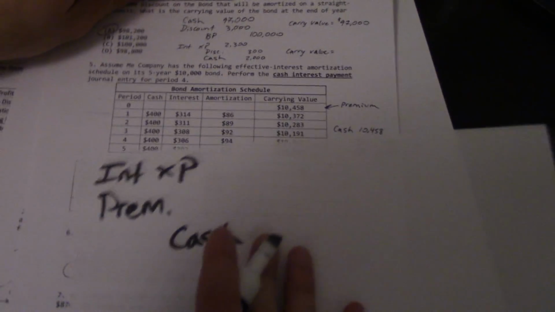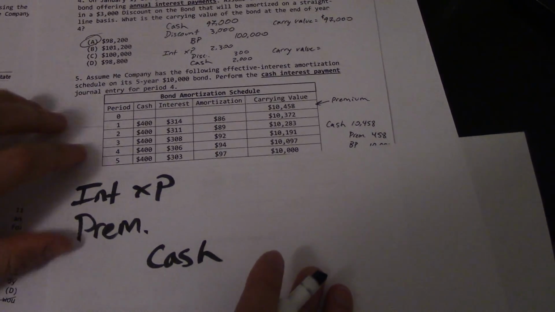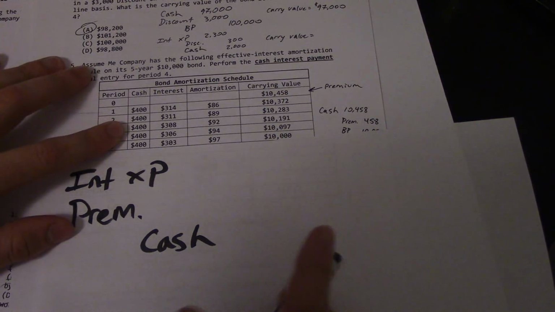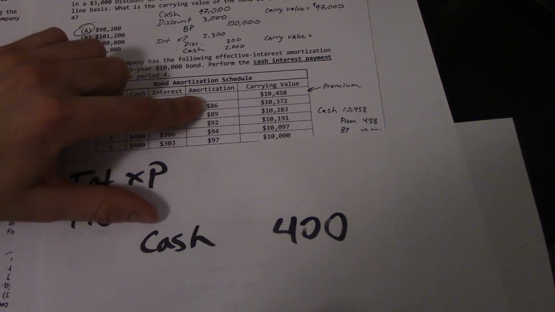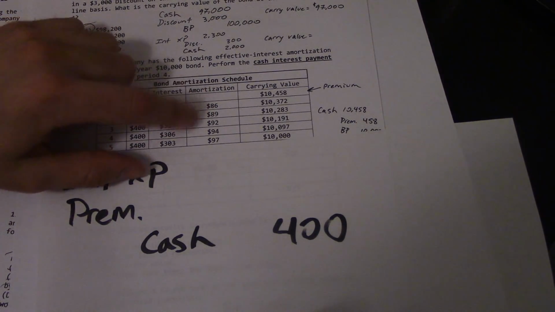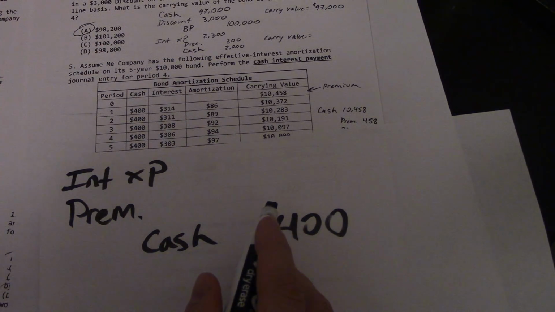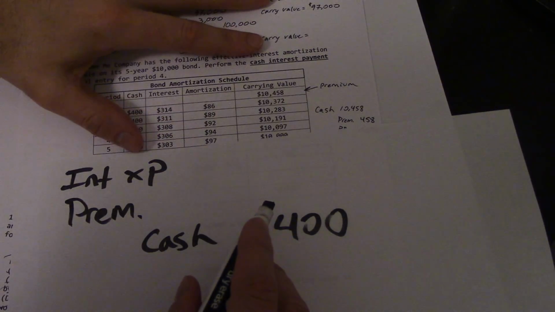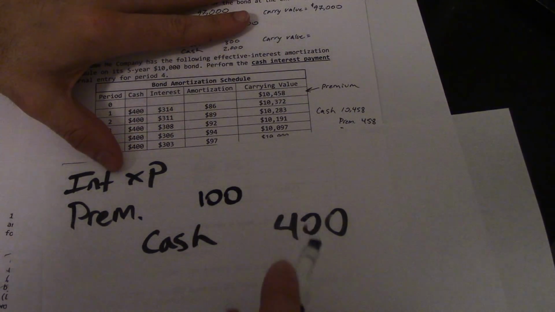Now, looking at our amortization table, we can just grab the numbers straight off of the table. We're making cash payments of $400. We're amortizing our premium. With these numbers, we would write 86, but with your numbers, I believe we're amortizing the premium by 100.